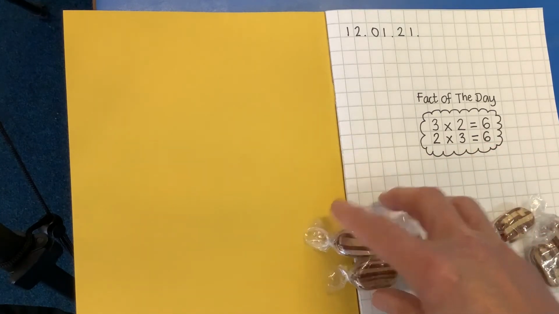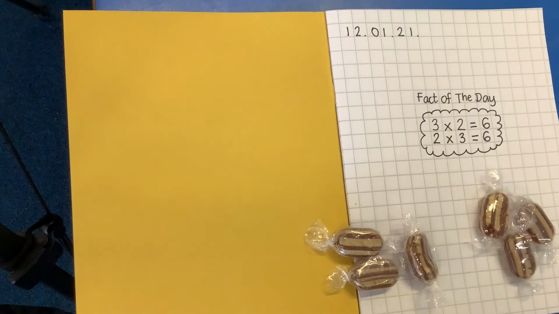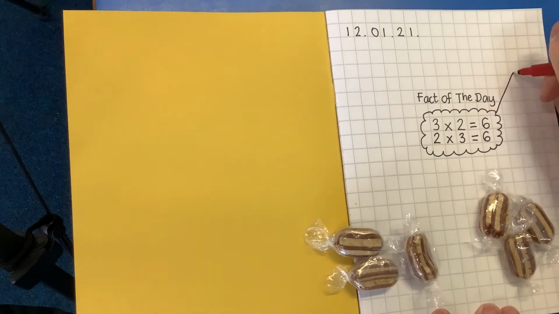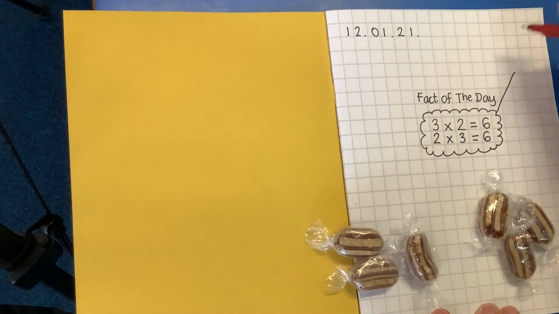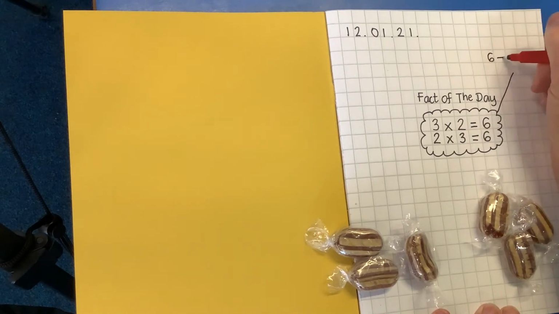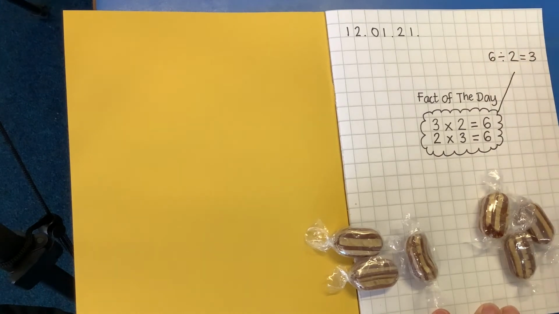So I think you'll agree that me and Mrs. Davies would be quite happy if we had 3 sweets each. That would be fair. And we record this by saying 6 shared into 2 groups will have 3 things in each group.